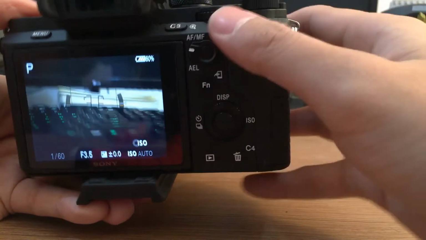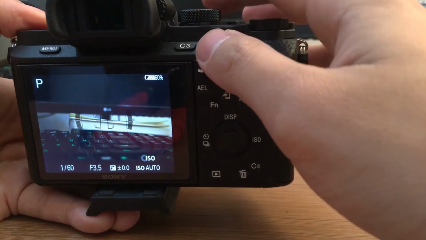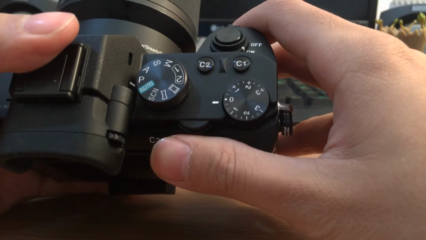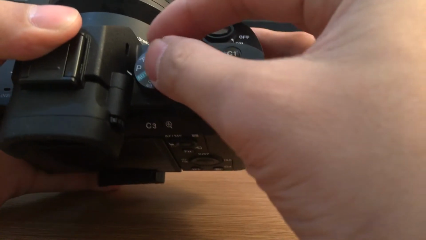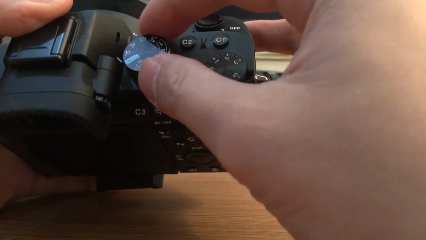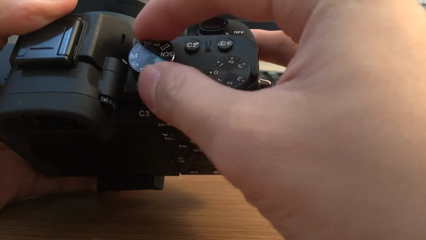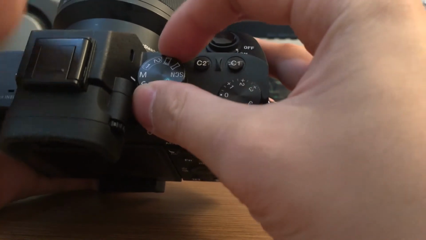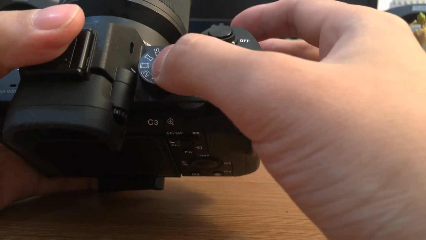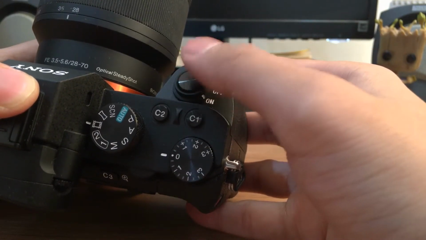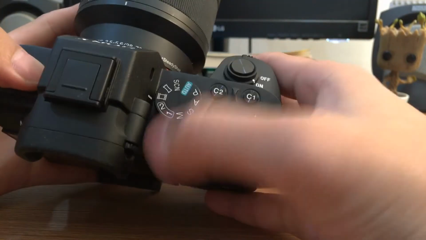I don't recommend using program mode for filmmaking, but if you're shooting landscape or you need a fast setting, you may want to use P. It's less frustrating. But every professional should go to manual. Also, if you're using a Sony, there's the film setting. With this setting you can't use this shutter to record. You want to record using this button if you use this setting.